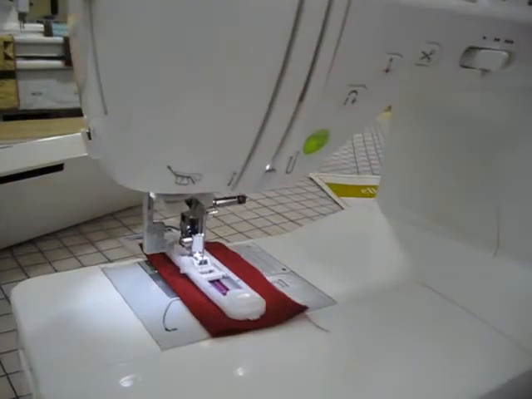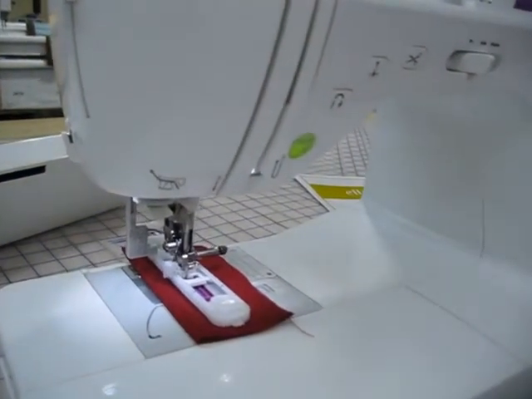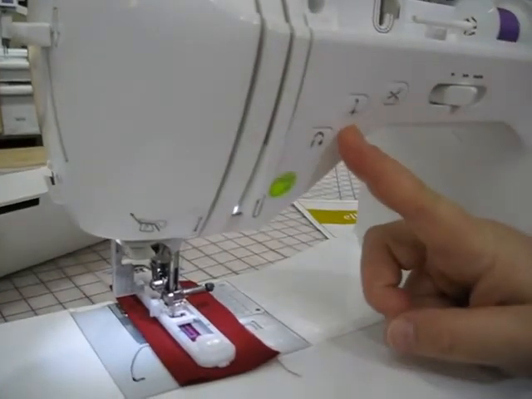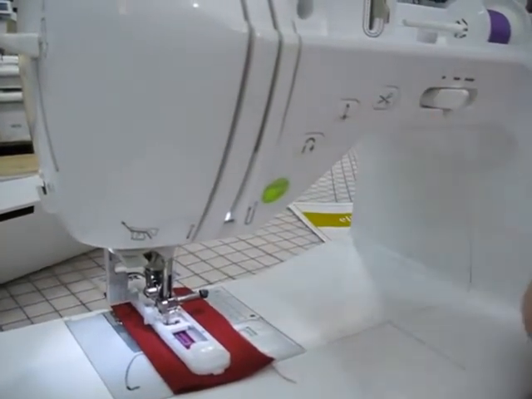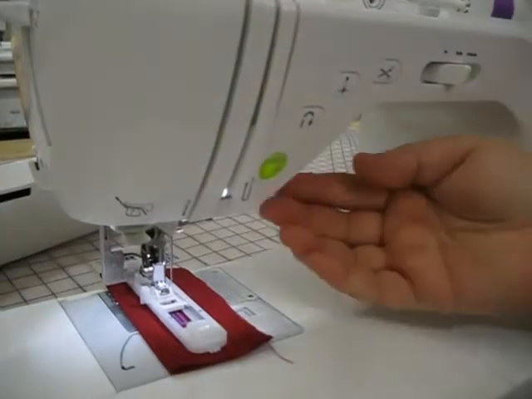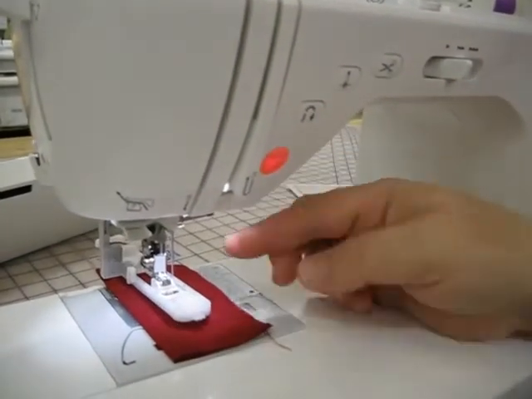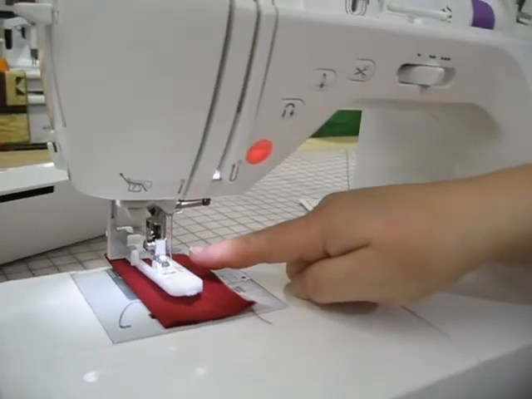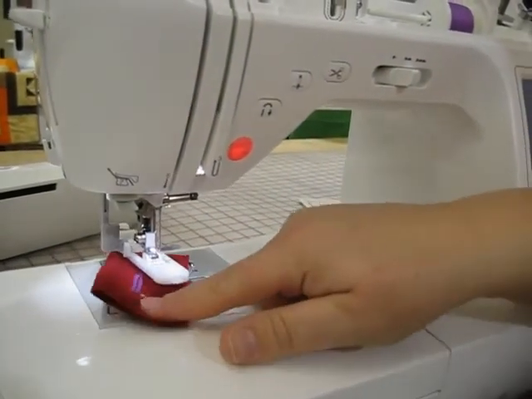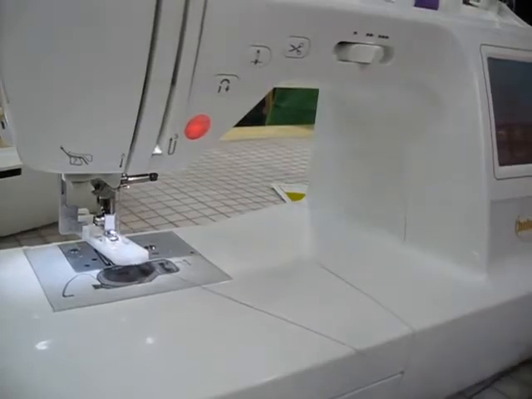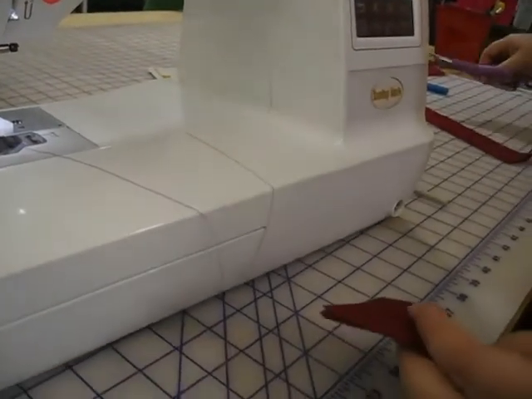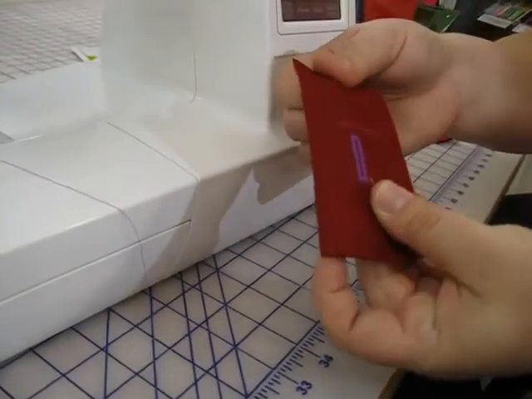And it will automatically tie off at the end. If your needle is set down, you can either hit the cutter button or the needle up button to raise it, and the cutter will cut the thread for you. I will raise my presser foot. It's going to start this buttonhole foot back at the beginning so that you're ready for your next buttonhole. And you've done your buttonhole.